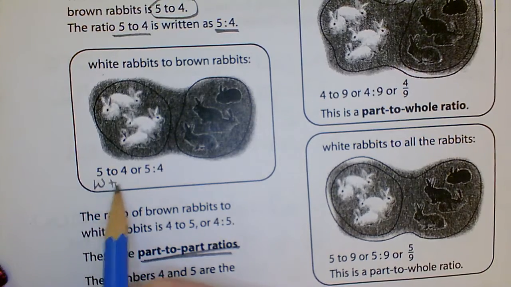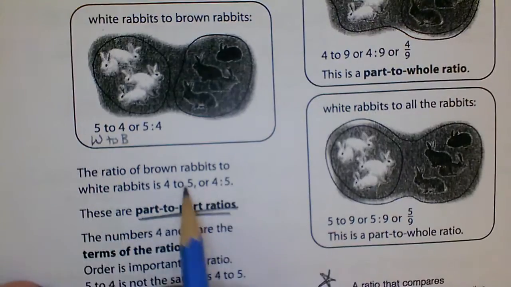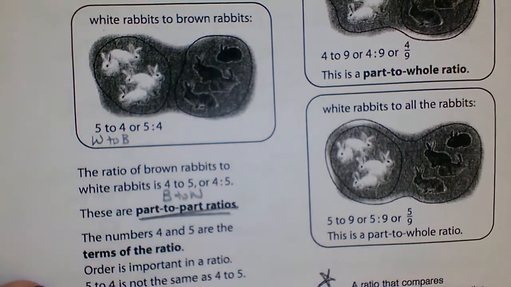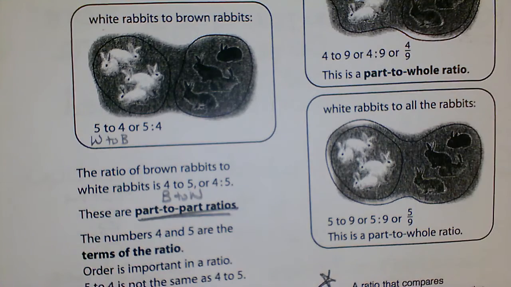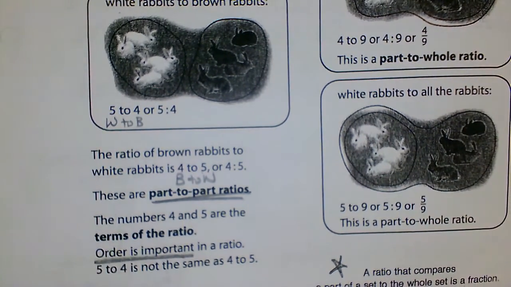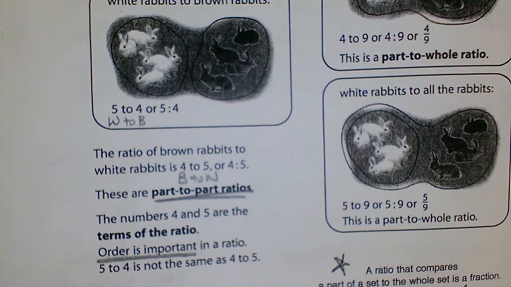White to brown. When I flip it around, 4 to 5, that's brown to white. Those are not the same thing. So you've got to be careful about what order they write it in. Order is important in a ratio. 5 to 4 is not the same as 4 to 5.